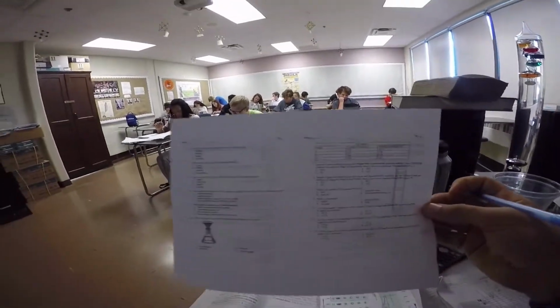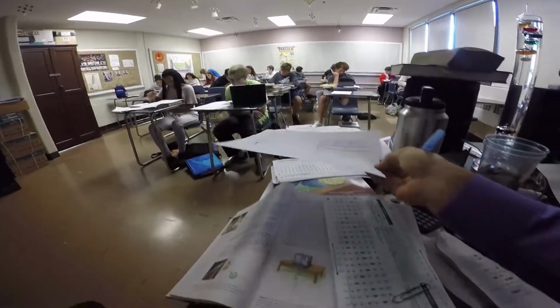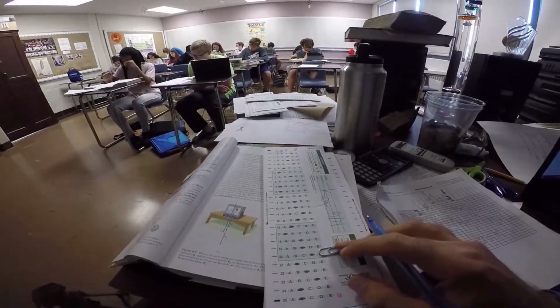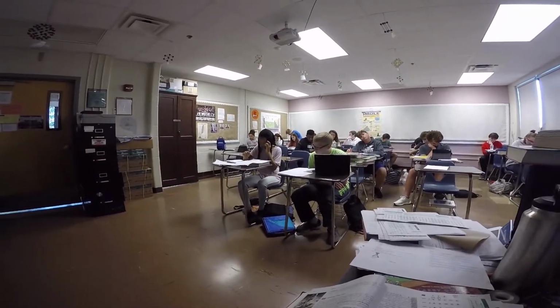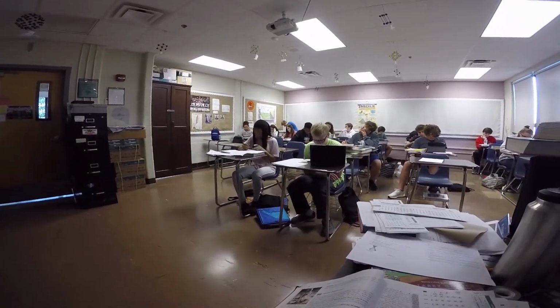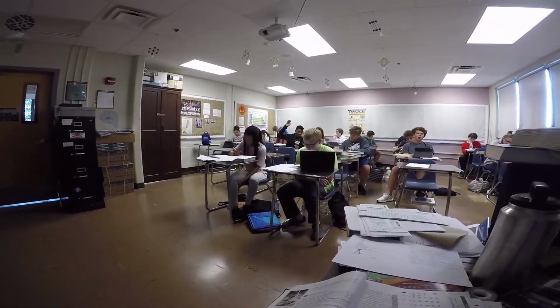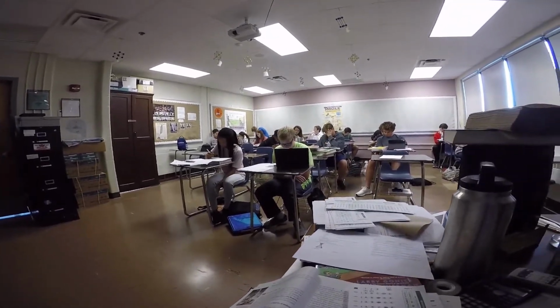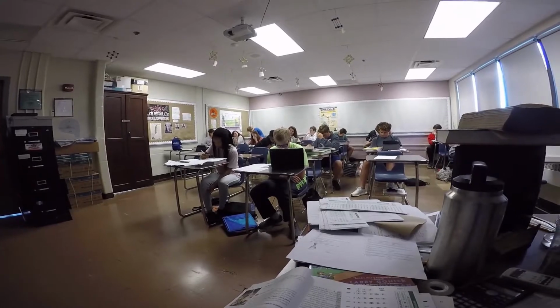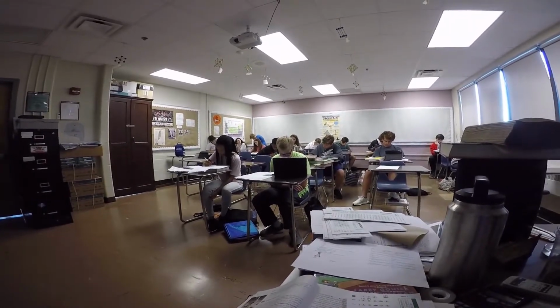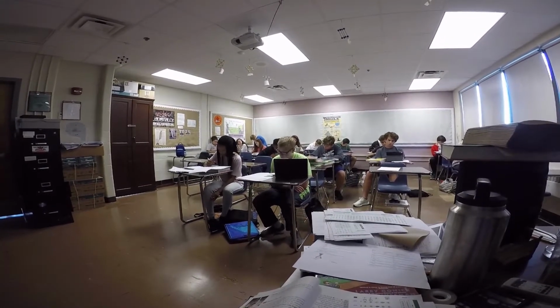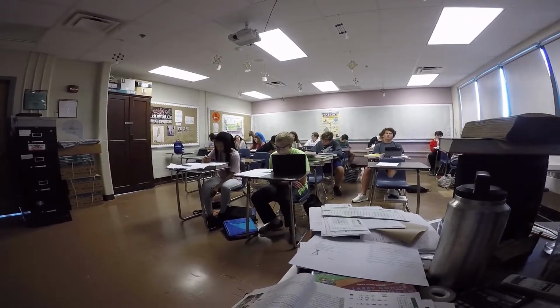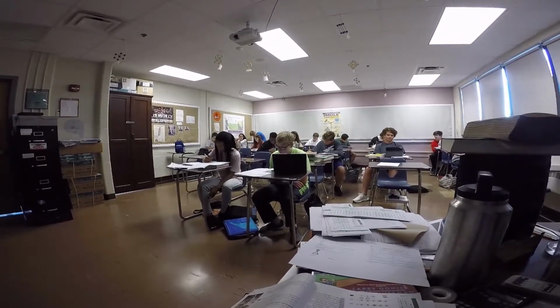Marley? Samples of gases containing nitrogen and oxygen were decomposed by electricity and the volume of each gas produced was measured. Based on these results, which is the correct chemical formula for the compound? C. And number 20. Amari? Samples of gases containing nitrogen and oxygen were decomposed by electricity, and the volume of each gas produced was measured. Based on the results, which is the correct chemical formula?